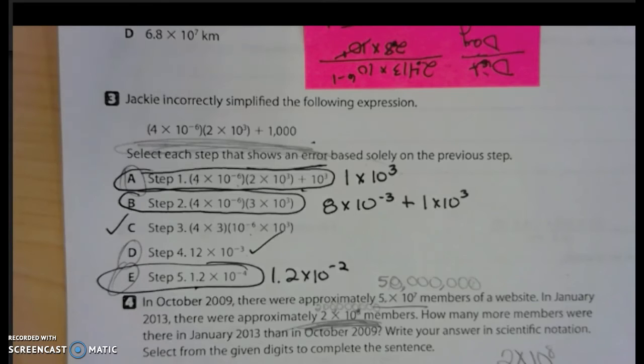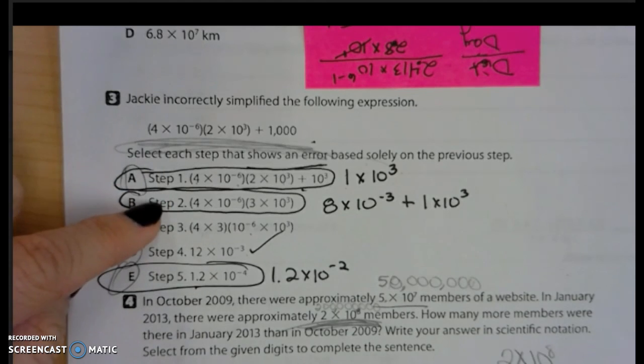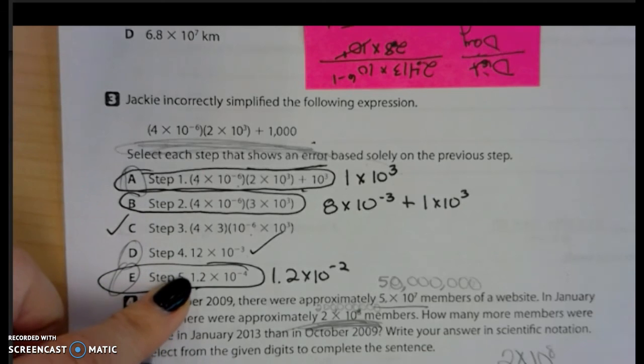Okay, they didn't ask us to find the right answer. They just asked us to decide if he was correct as he went through the problem. Okay, he was wrong here and here, then he was okay, except his answer was wrong.